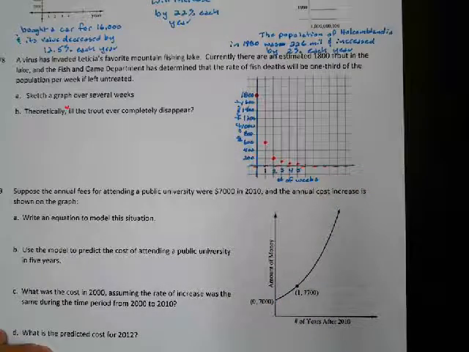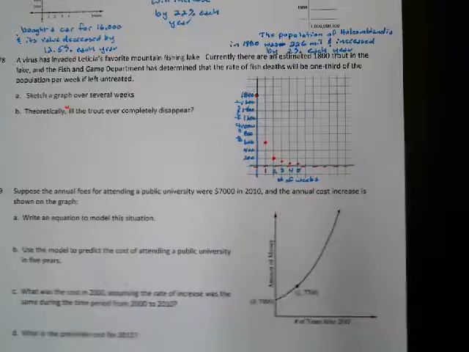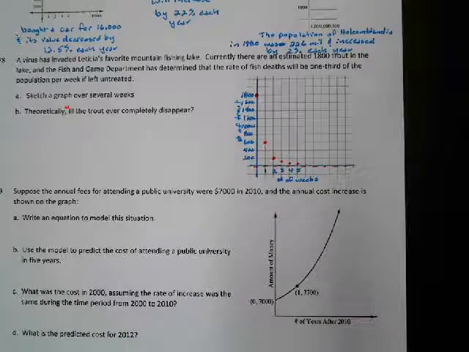So theoretically, that's a what-if situation. This is based on the equation. Based on the equation, no, we'll never get down to 0. Now, in real life, we probably would get down to 0 because at some point, the virus is going to affect so many trout that they can't keep up their population. But theoretically, no, because of the asymptote.